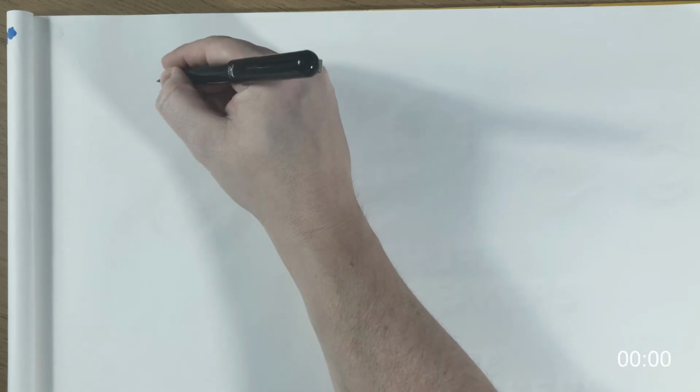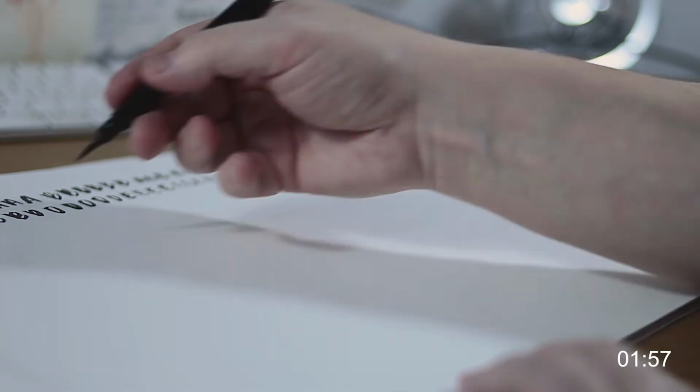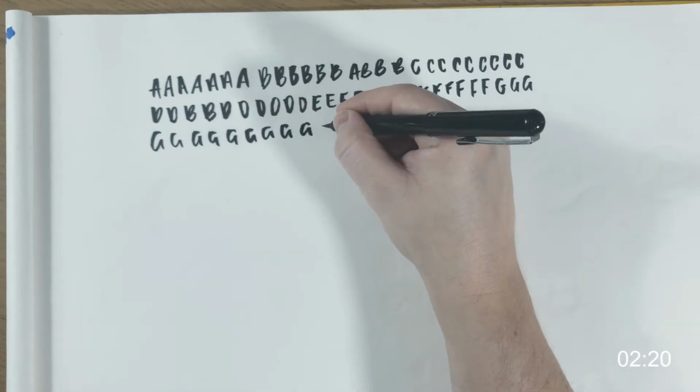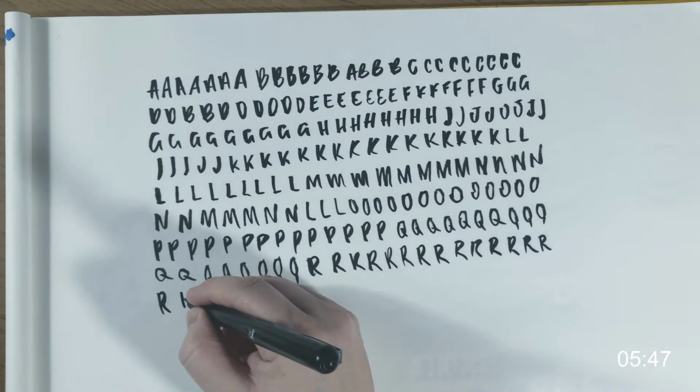So here, I'm just doing things quick and dirty. I want all these letters out as fast as possible so I can put them into Photoshop, clean them up and get them into Illustrator, vector them and then run them through Fontself.